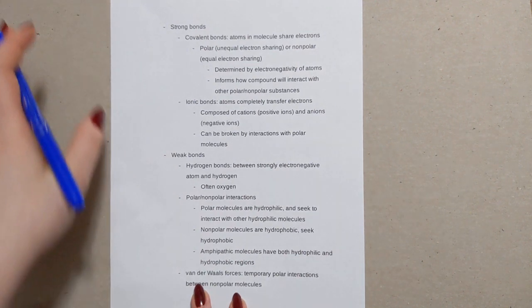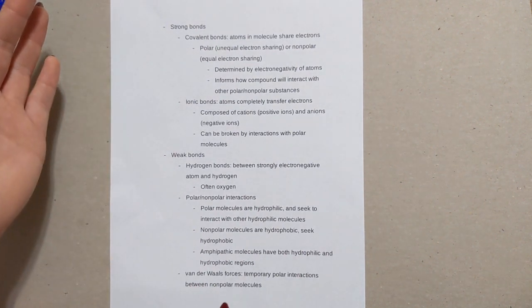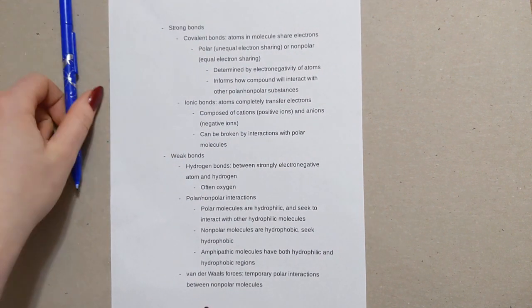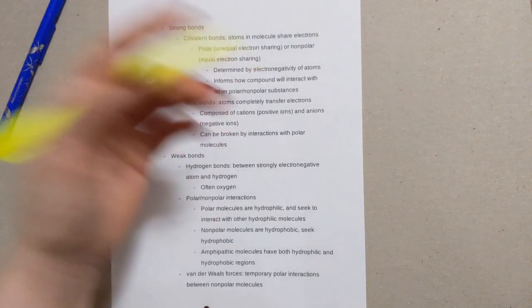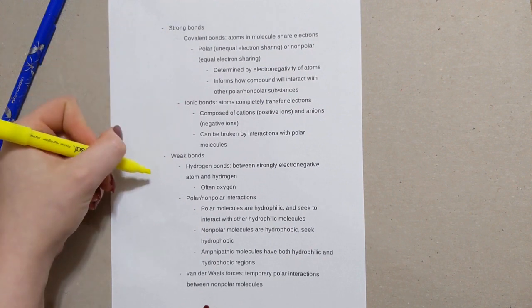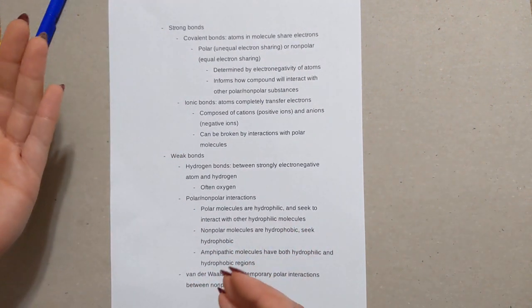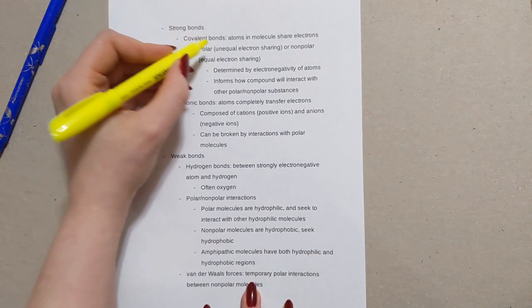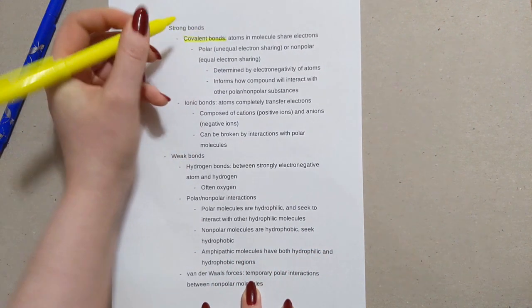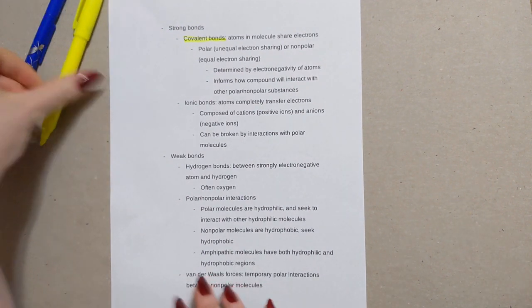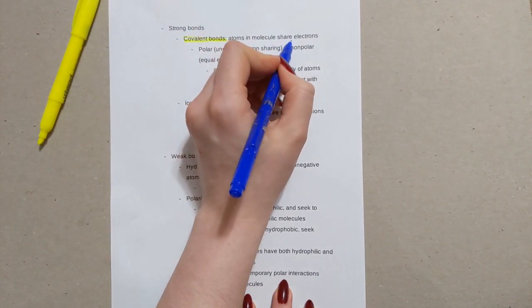Next up, we talked a little bit about our bonds, right? Those are the things that make compounds and not just loose elements. We have a couple of different classes of bonds. So it's nice to think of them as strong and weak bonds when you're trying to get a feel for how they're going to affect how your substances are going to interact. In the case of covalent bonds, you have atoms that are sharing electrons within the molecule. The key word here is share.